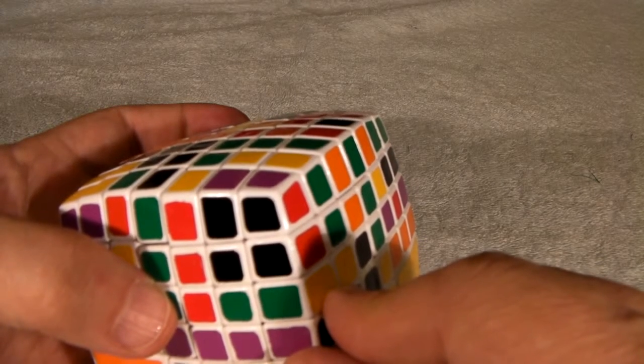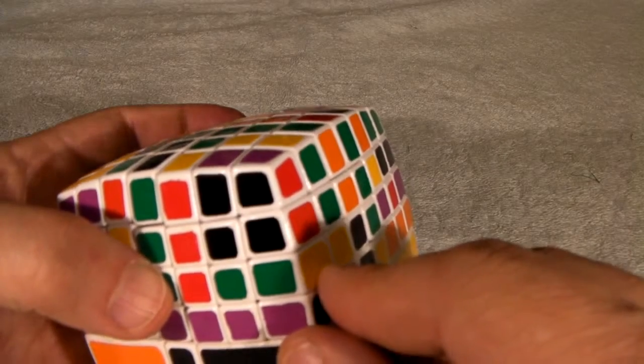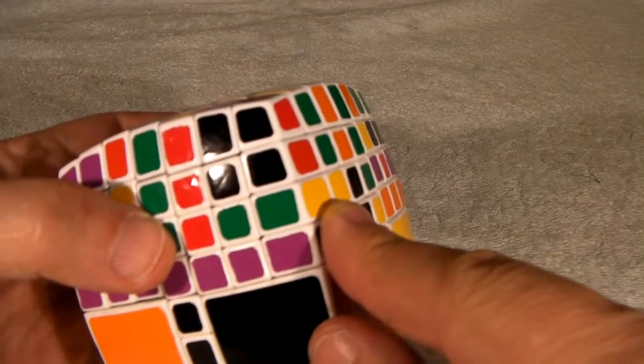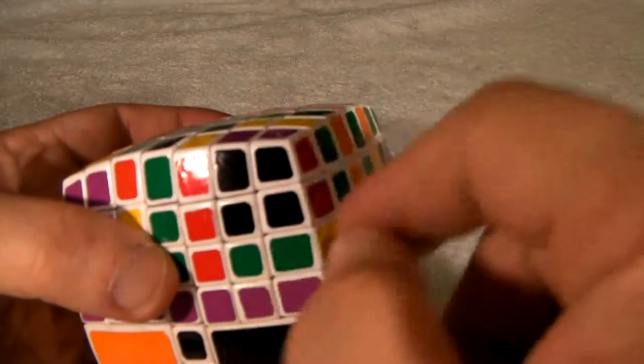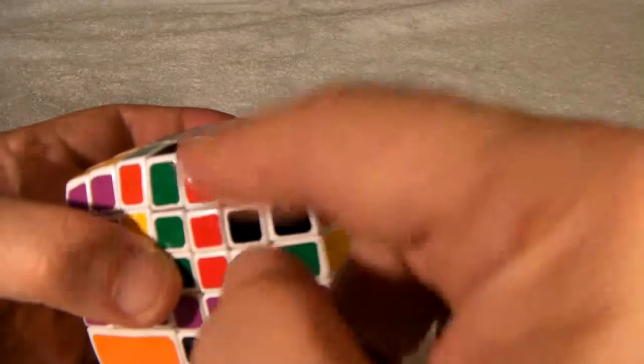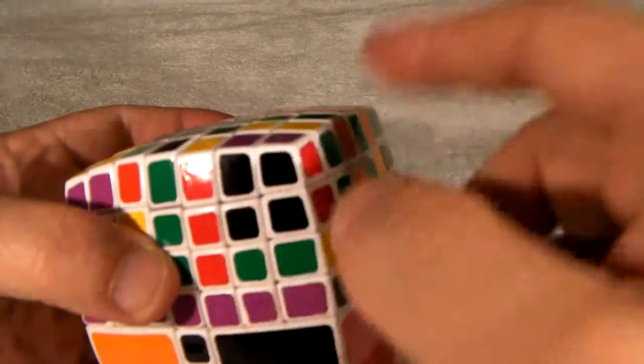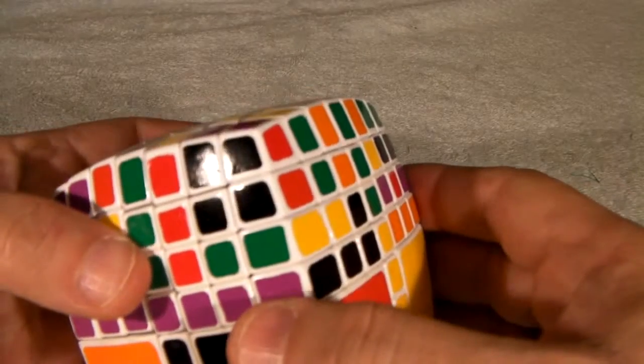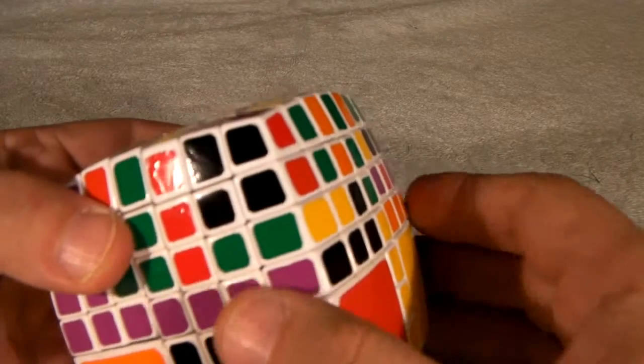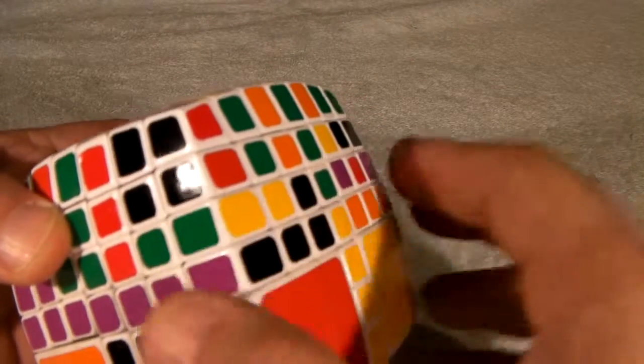So two clockwise rotations are the same as one anti-clockwise rotation. So you don't necessarily need to do clockwise or anti-clockwise. You can keep doing it in the same direction, except you have to do it twice. A little bit more work, but one less algorithm. So we got that complete.